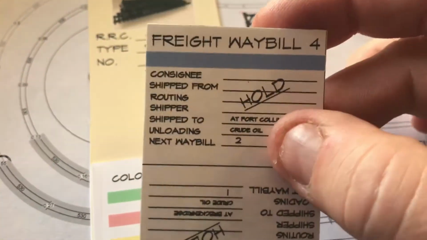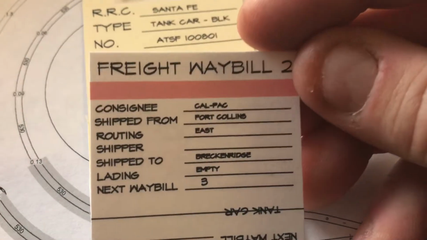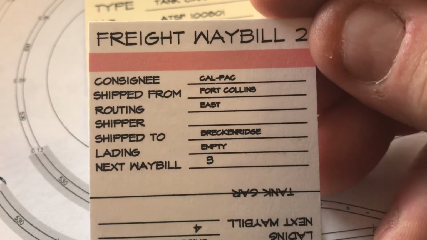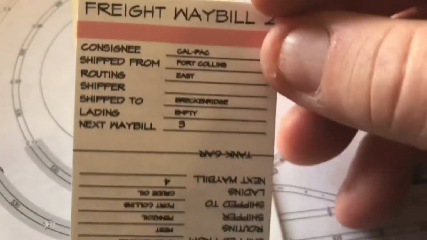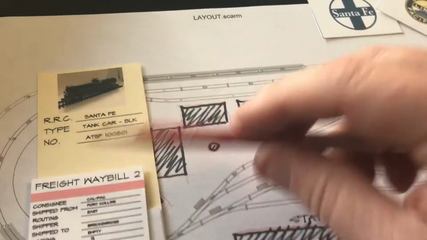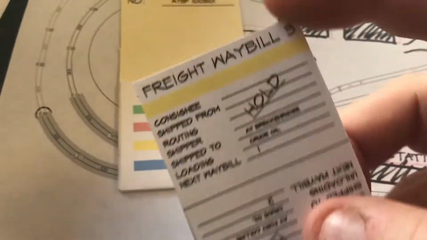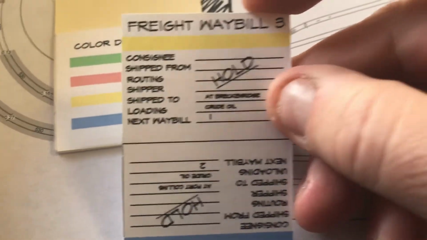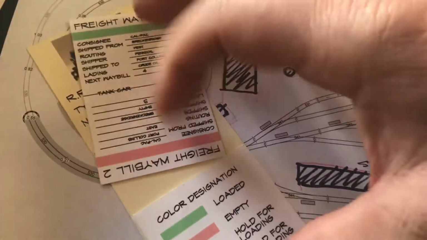Then the next waybill is waybill number 2. So you flip it over to waybill number 2, and it is now going to go from Fort Collins back to Breckenridge, and it's empty. Then it'll go to waybill number 3, and it's going to be at Breckenridge, being loaded with crude oil to start the cycle all over again. So that's how I do my card system.